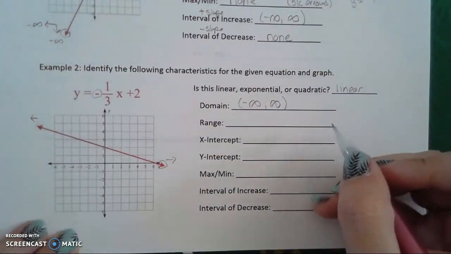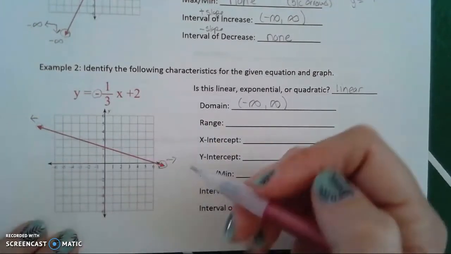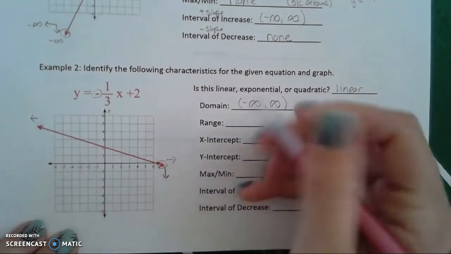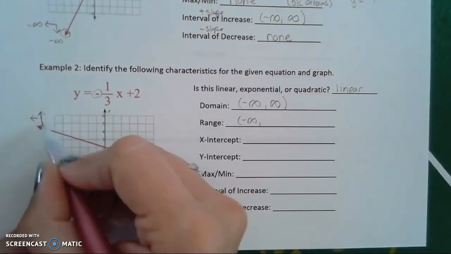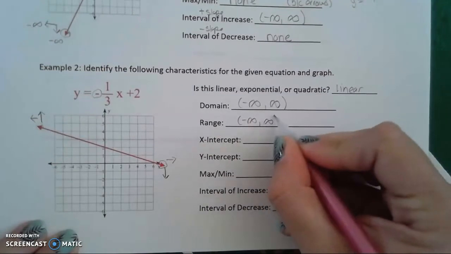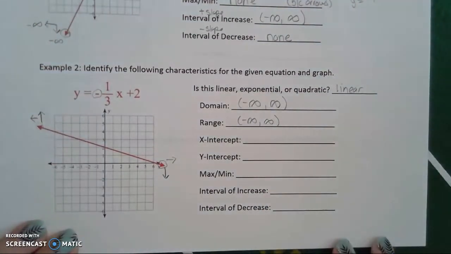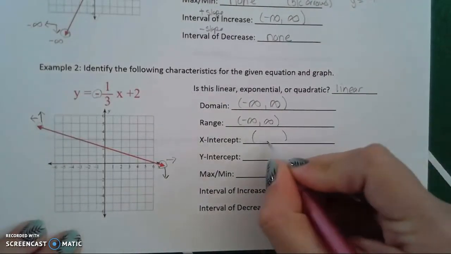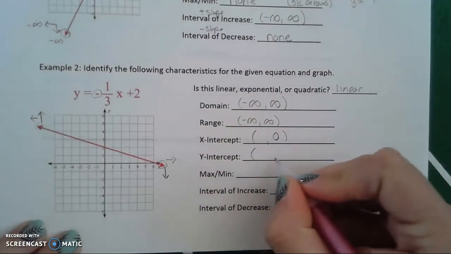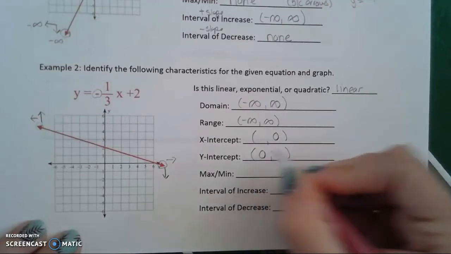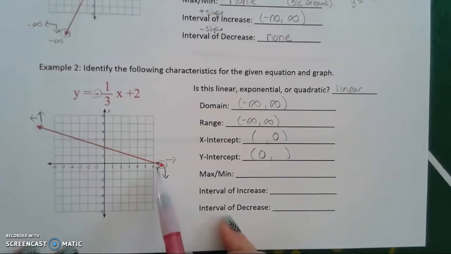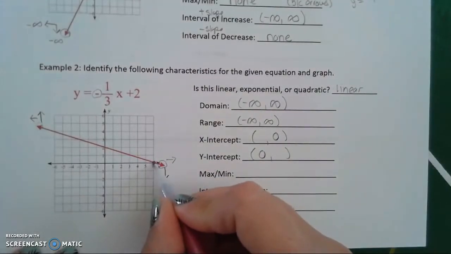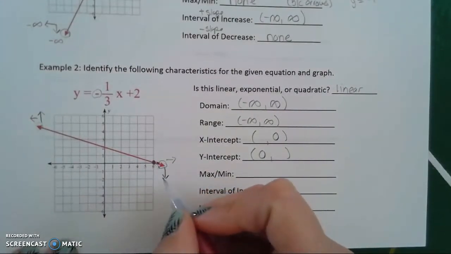The range, remember those are my y's, so I need to know that this one's going to keep going down forever, which is negative infinity, and this one is going to keep going slowly up forever towards positive infinity. Okay? X-intercepts and y-intercepts, so remember, my x-intercept will always have a y of 0. My y-intercept will always have an x of 0. Okay? I can use my equation because right here it's kind of hard to see. I'm thinking it's going to be a 6, but I want to just double check and make sure.